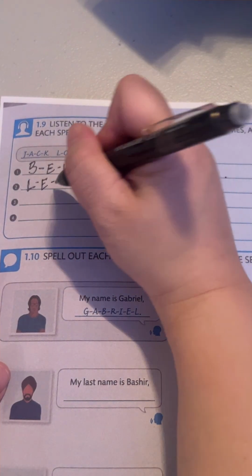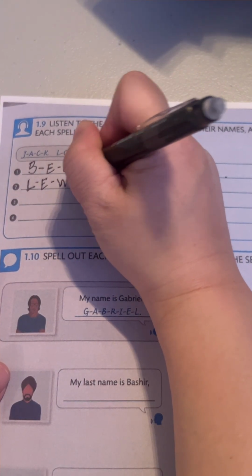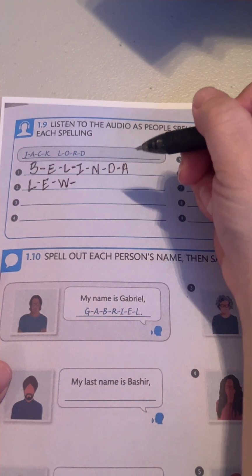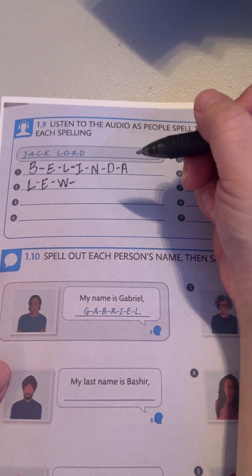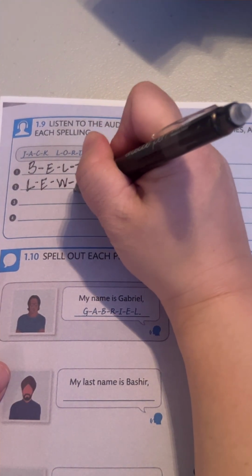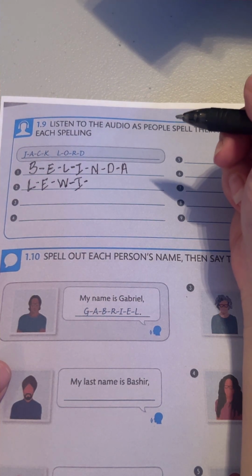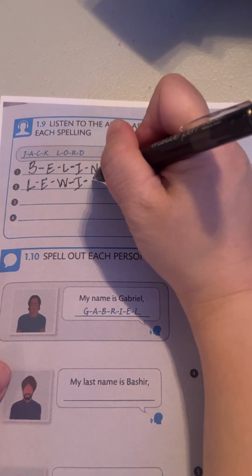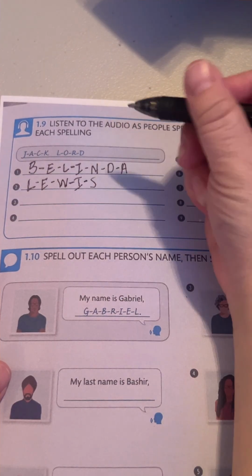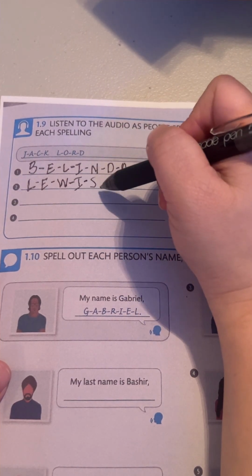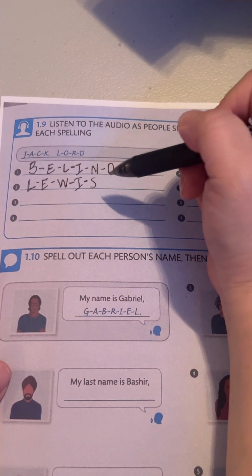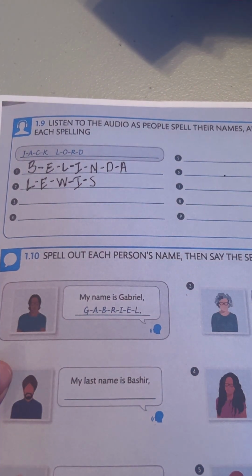W, which is the W sound. And then the next one, I, which is the I sound. Last letter. S is the S sound. Lewis. Lewis. Okay? Alright, next one.